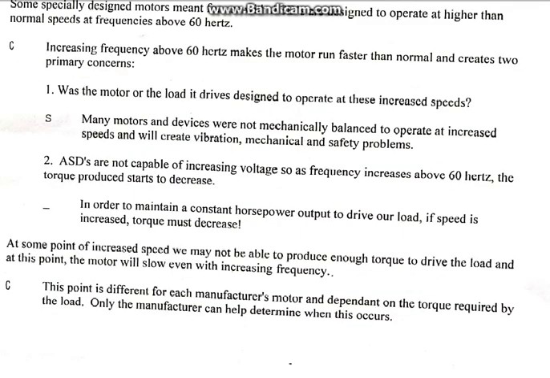When this drive is run above normal speed, that is when the frequency of supply is increased above 60 Hz or 50 Hz, at that time the drive runs above the normal speed. When it runs above the normal speed, there is no increase in voltage, so there is a reduction in the torque. Reduction in torque reduces the horsepower or maintains the horsepower.